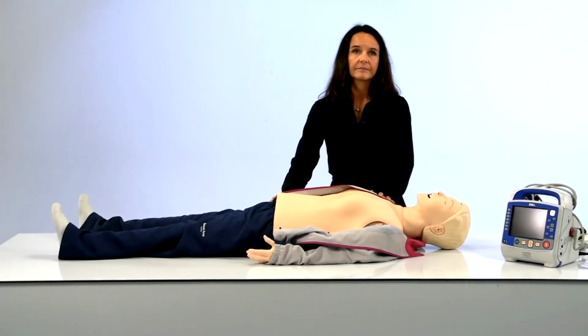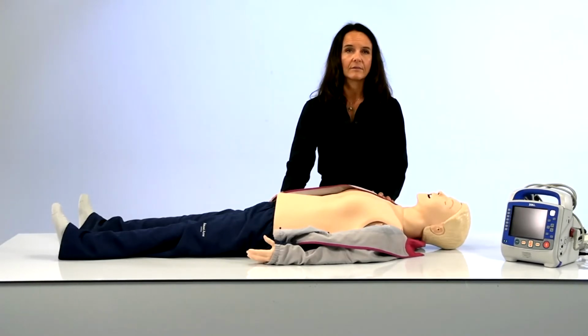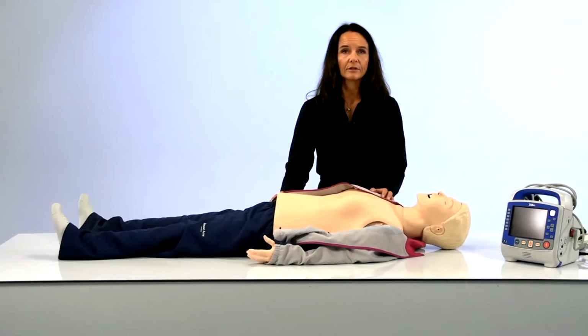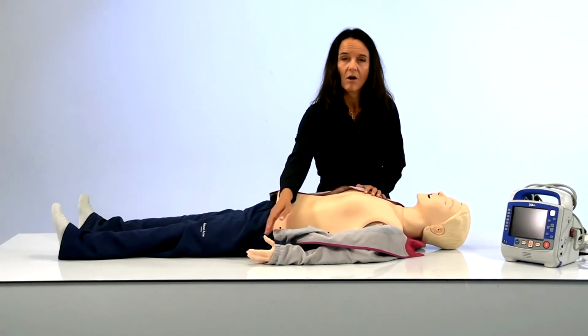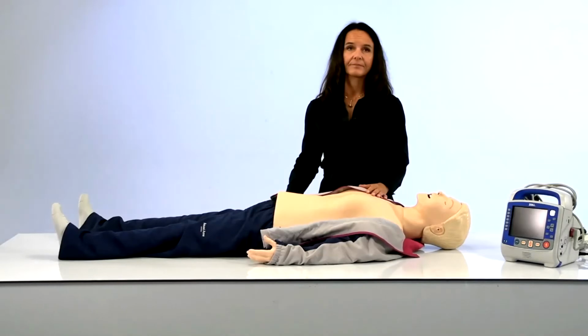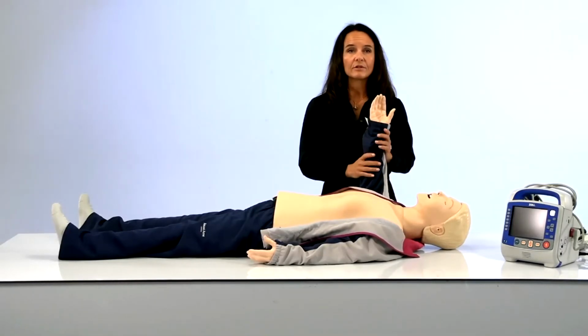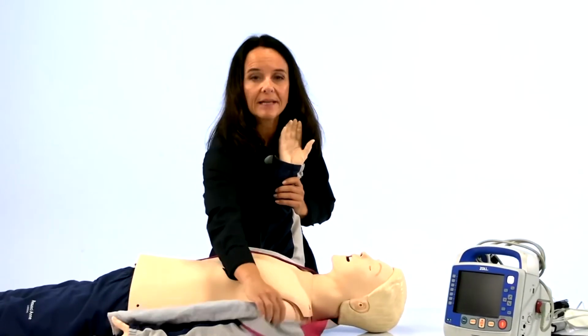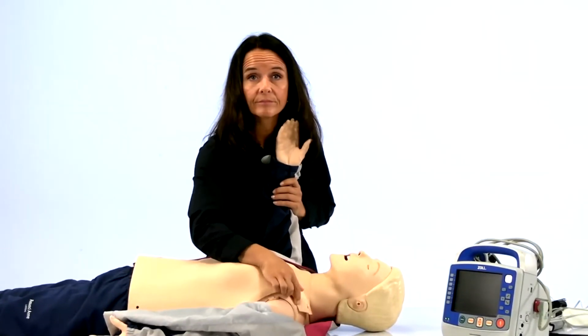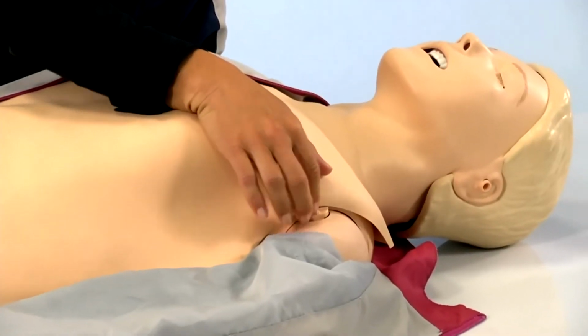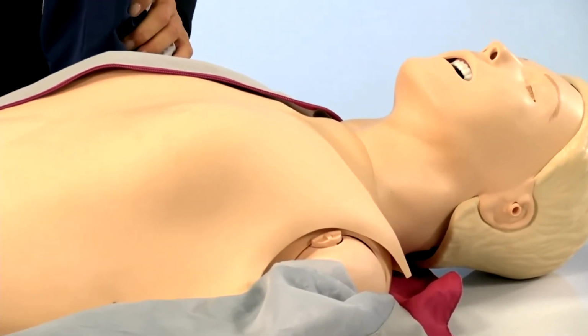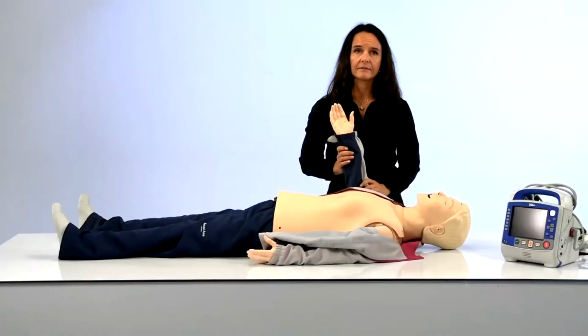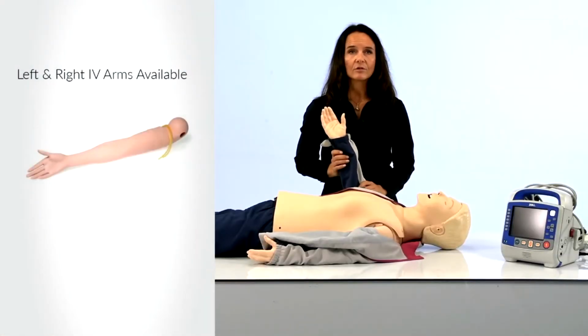Staying in the chest area, I want to quickly touch on Resusci arms. The full body model in front of me comes with 2 hard arms pre-installed. Resusci QCPR torso configurations come with no arms, but arms can easily be added or removed. Additionally, we have IV arms and trauma arms available for Resusci. On a related note, some of the latest resuscitation guidelines have stated that IV is preferred over IO.